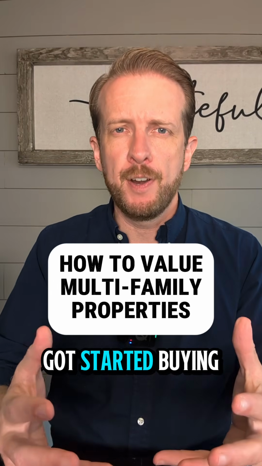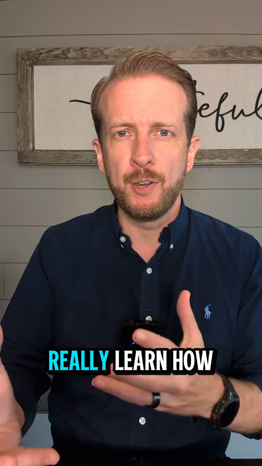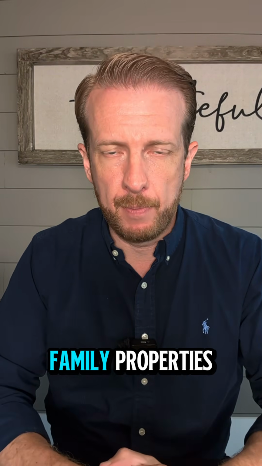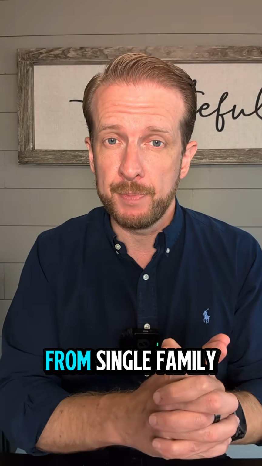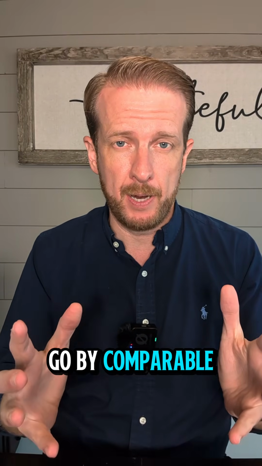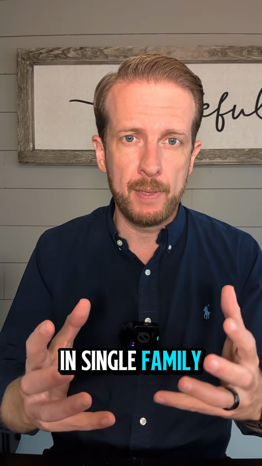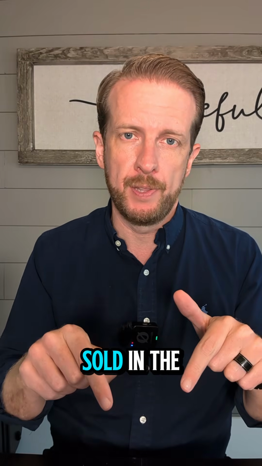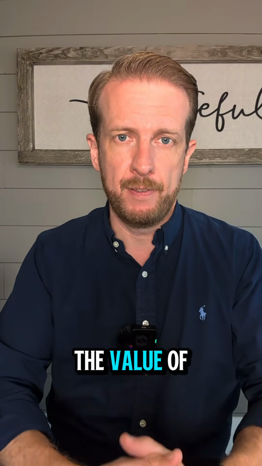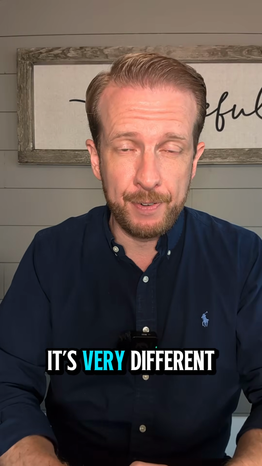When I first got started buying multifamily, I had to really learn how to evaluate multifamily properties. They're very different from single family because they don't go by comparable sales. In single family, you look at similar sized homes sold in the area and go by the value of there. In multifamily, it's very different.